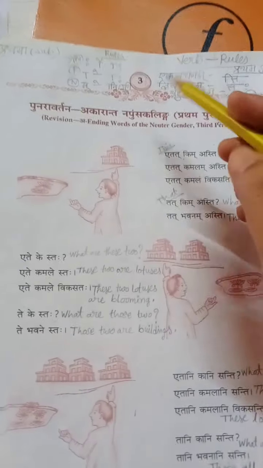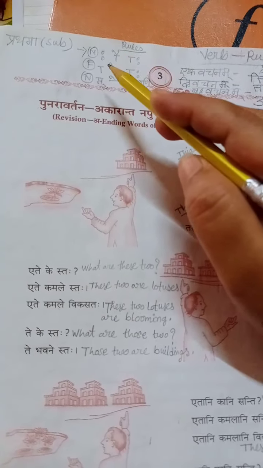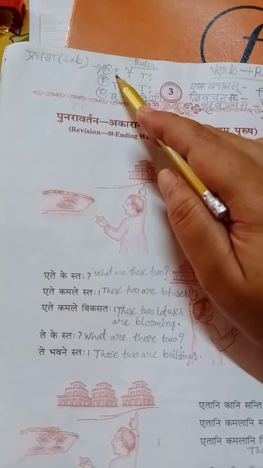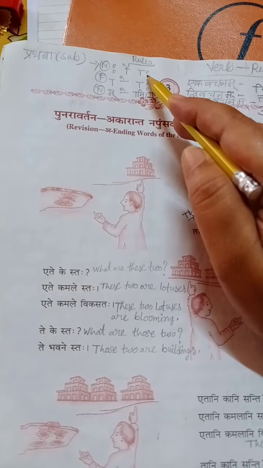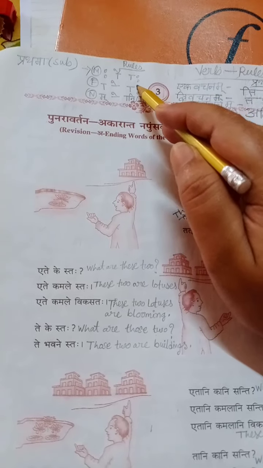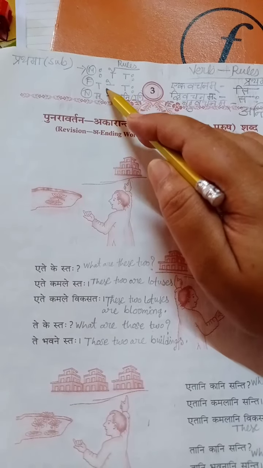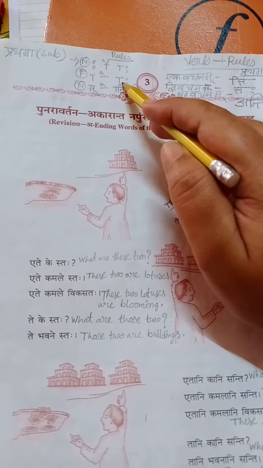Everyone knows these rules, but you have to remember once more the masculine gender rules: aha, o, aha, like naraha, naro, naraha, balakaha, balako, balakaha. These are the subject rules, or prathama vibhakti rules. And the feminine gender rules: a, e, aha, lata, late, lataha, sita, site, sitaha.